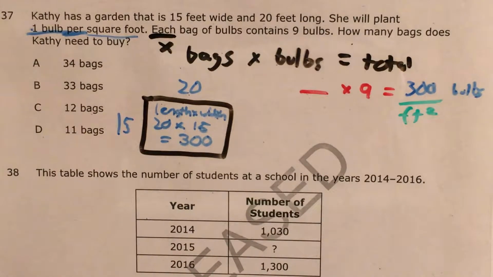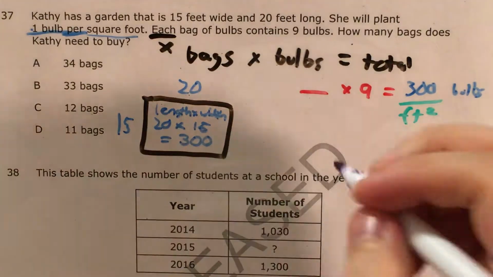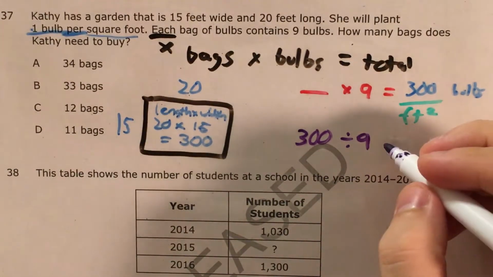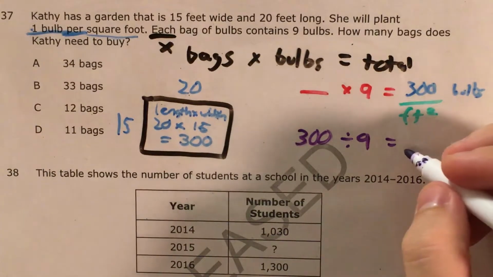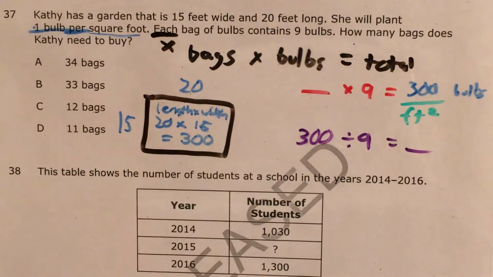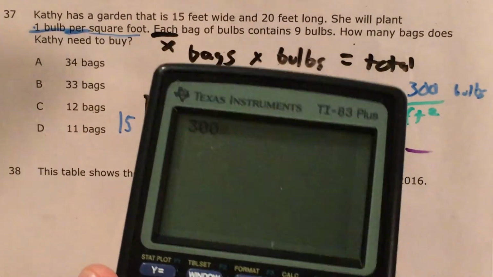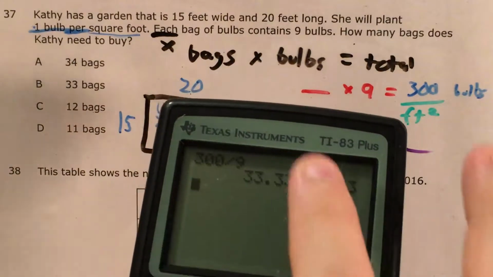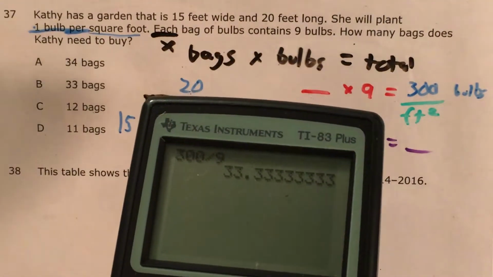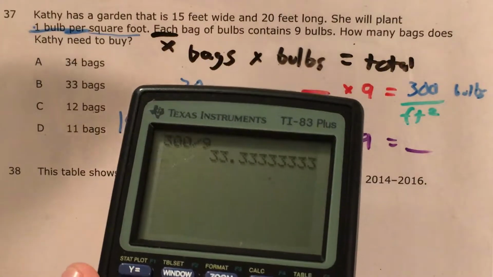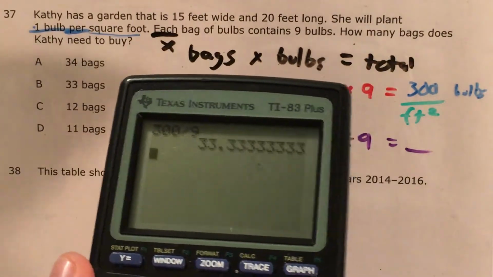So I'm comfortable with saying that if I do 300 divided by 9, that's going to get me that number that I don't know. At this point, I break out my calculator. I turn it on, and I say, okay, 300 divided by 9. This should be easy. That's a long decimal number. What do I do with that? 33.333333, and spoiler alert, those 3's just go on forever and ever and ever.